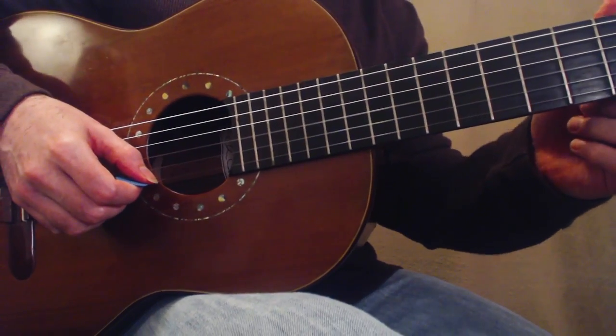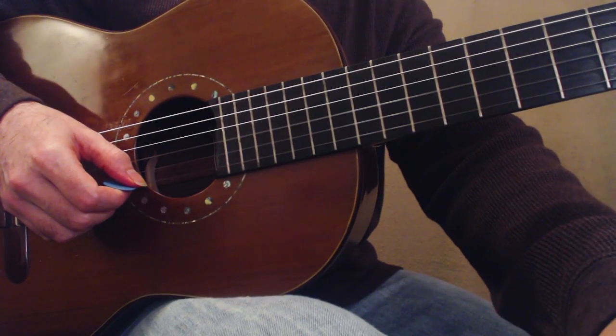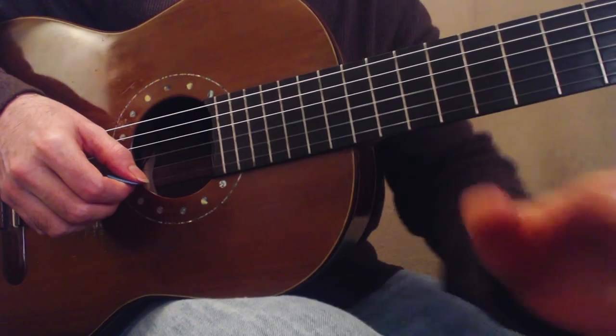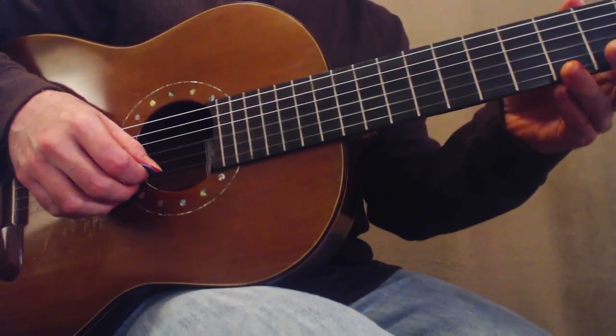Exercise 1 performed on the metronome at 60 beats per minute. I'll give a 4 count and we'll begin. 1, 2, ready, play.